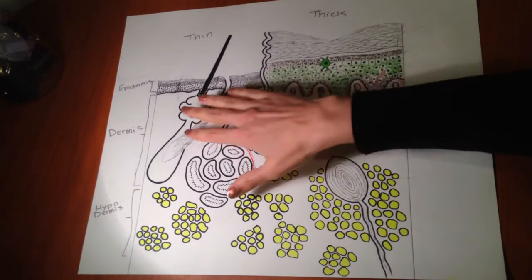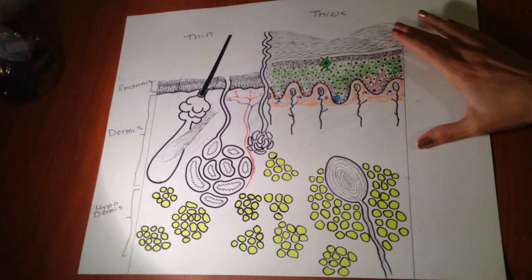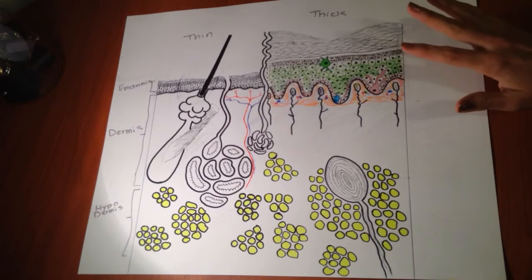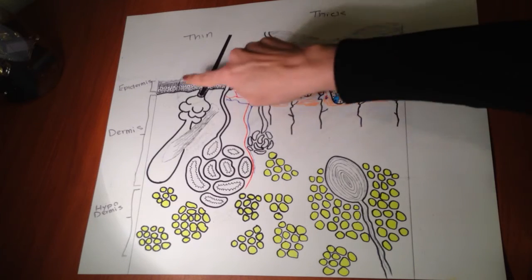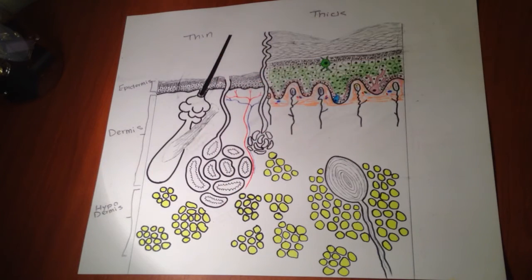Also, another way to identify them is by the hair follicles. You don't find hair in thick skin. This is the type of skin that you find in the palms of the hand or soles of the feet. And this is the type of skin that you find everywhere else in the body.